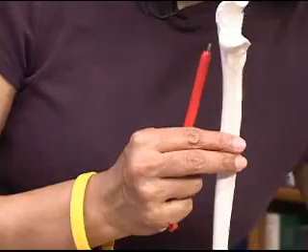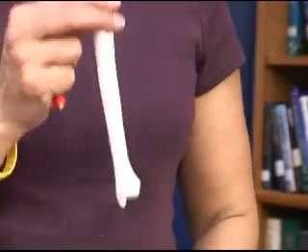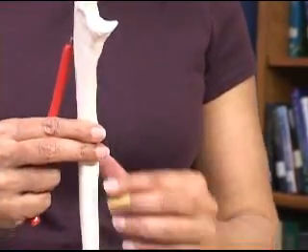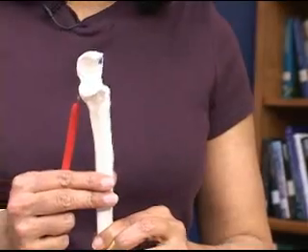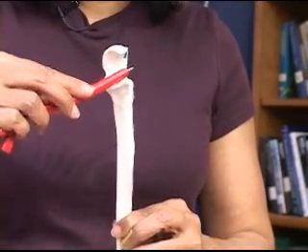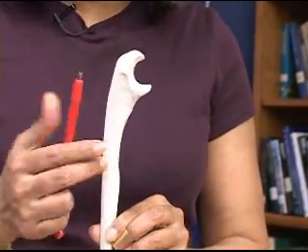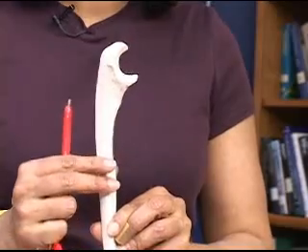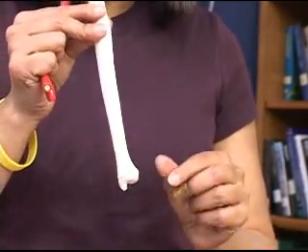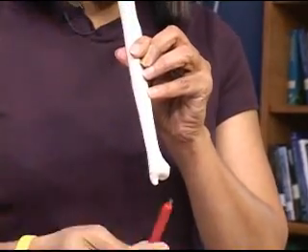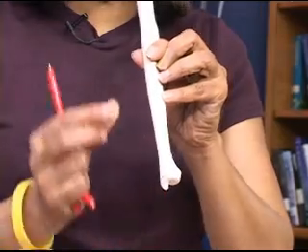The other two bones that students confuse are the ulna and the fibula. First of all, the ulna has this very typical, if you look at this way, you can see the C. If you look at it on the side, the C is even clearer. If you look at the lower end, notice how you have this little projection, the styloid process.